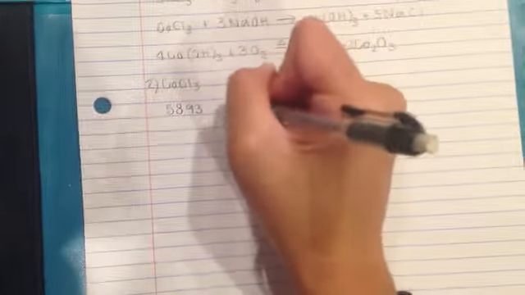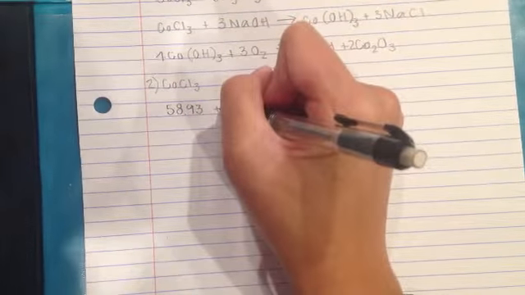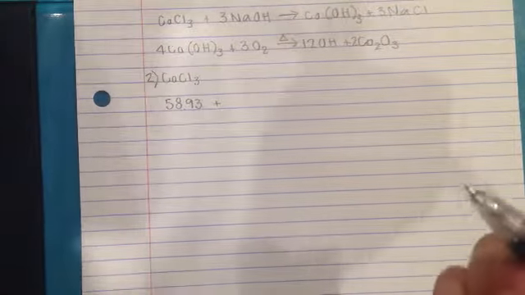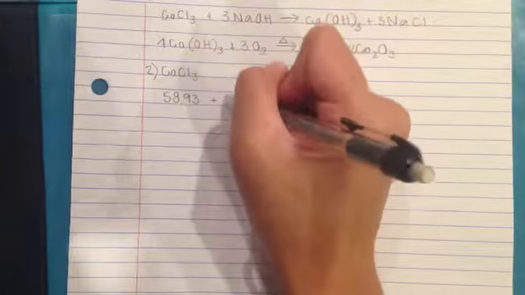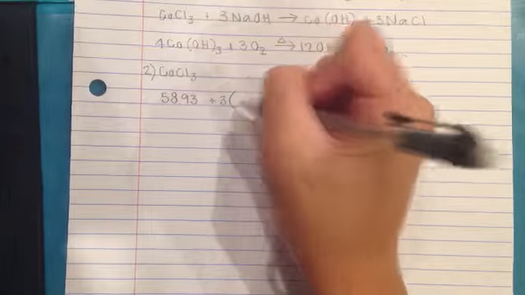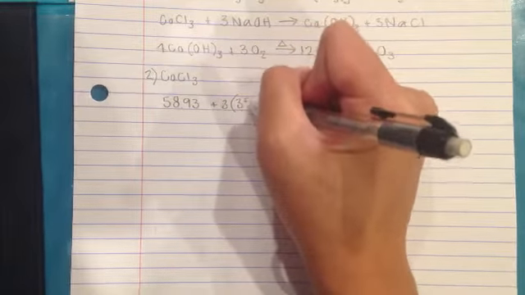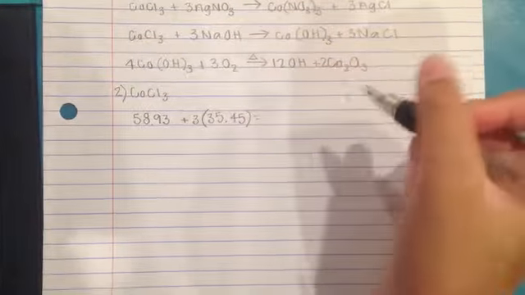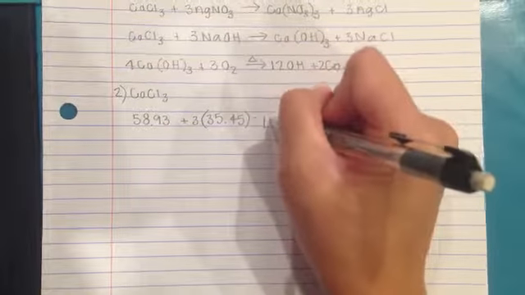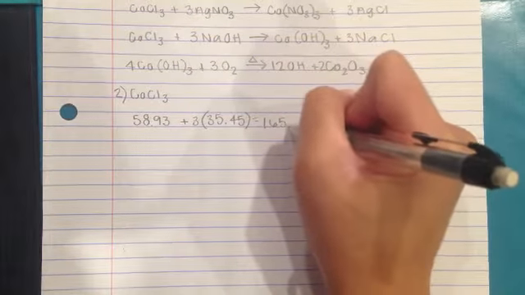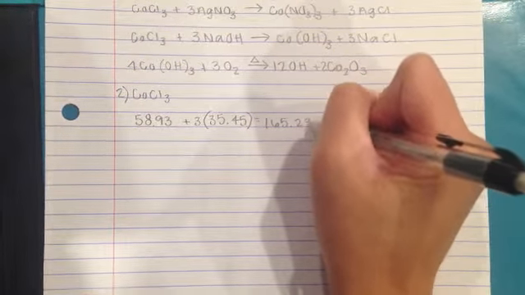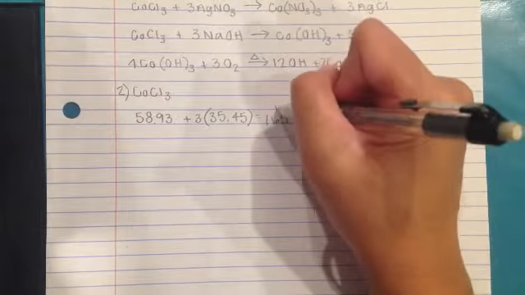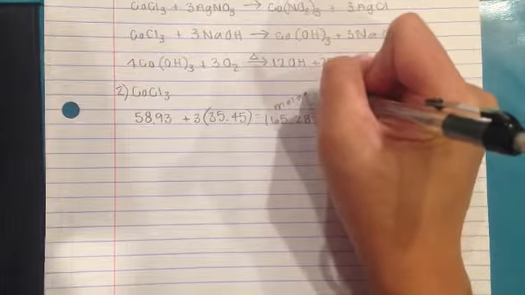And then you would add that to the mass of all of the chloride atoms, which is 3 times 35.45. And that comes out to be 165.28. So this is the molar mass of the compound.